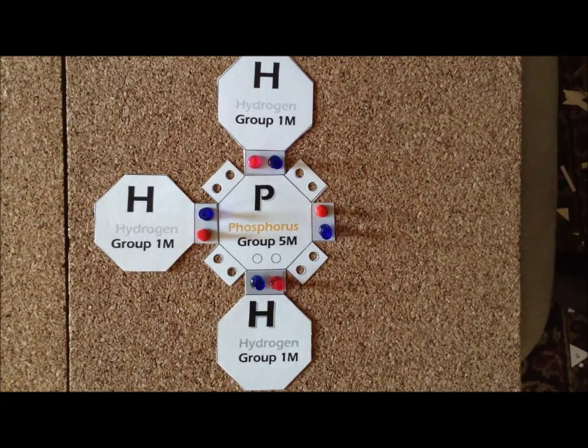Phosphine has the chemical formula PH₃. Phosphorus is in the fifth column of the periodic table, so it has 5 valence electrons. Each of the hydrogen atoms has 1 valence electron. Therefore, in phosphine, we have a total of 8 valence electrons that we have to allocate.